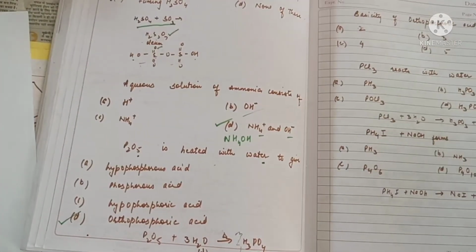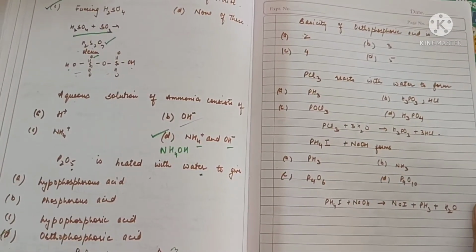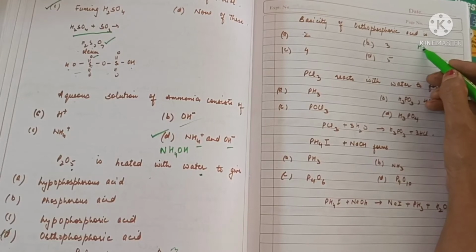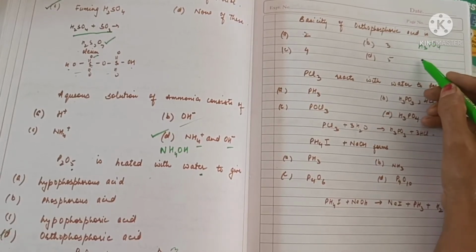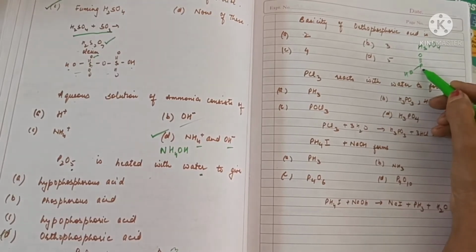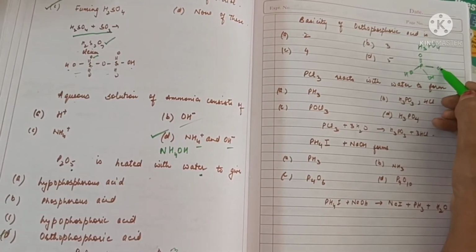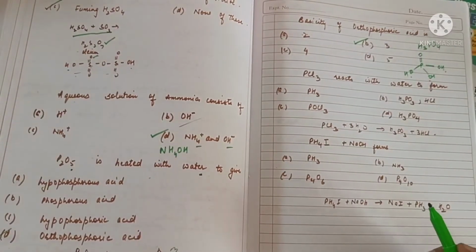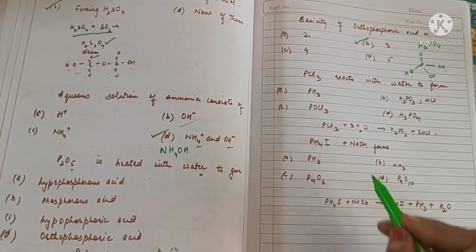Basicity of orthophosphoric acid, H3PO4: to write down the structure, we see that there are 3 OH groups, so basicity is 3. Option B is the correct answer.